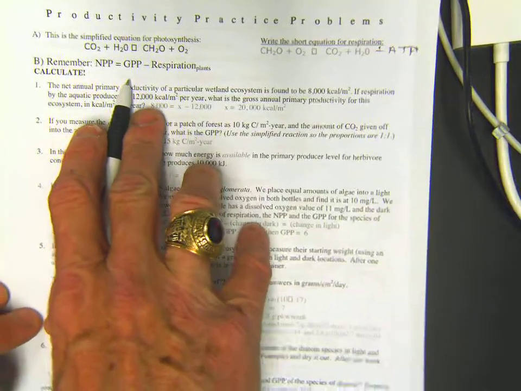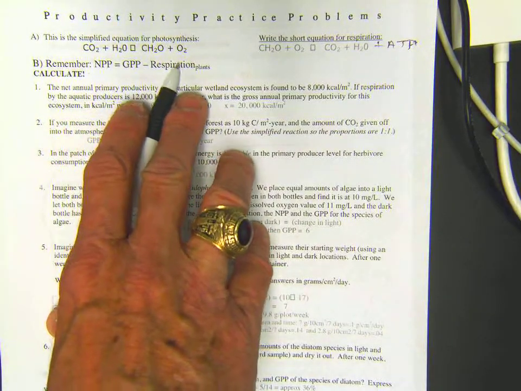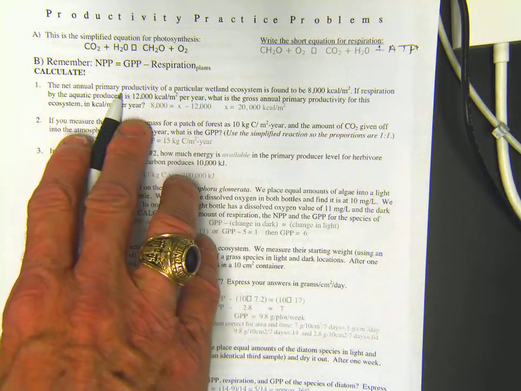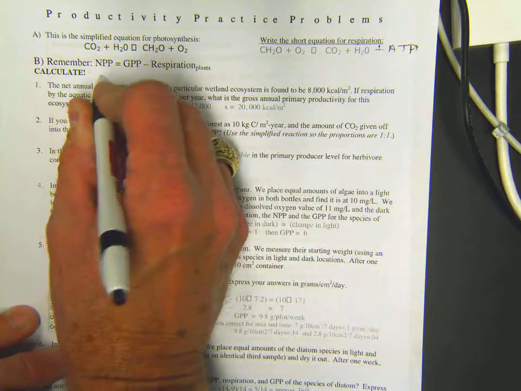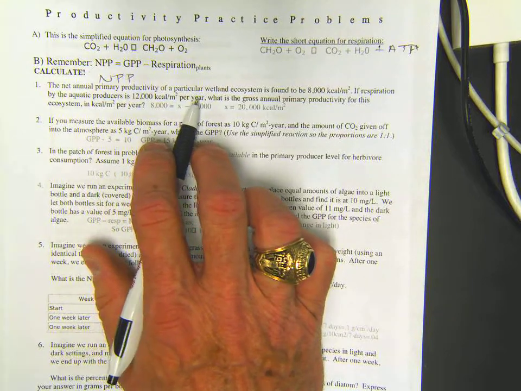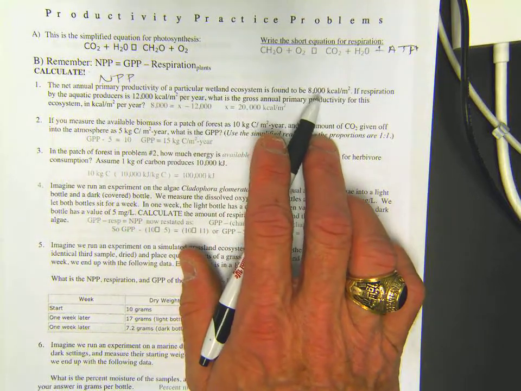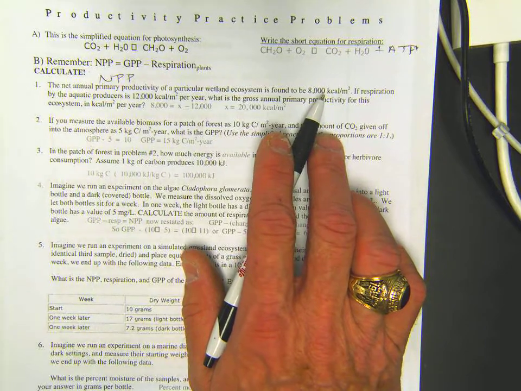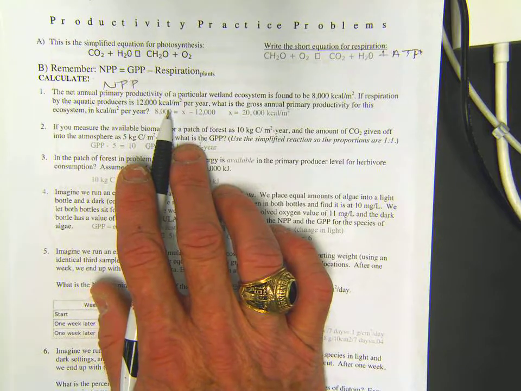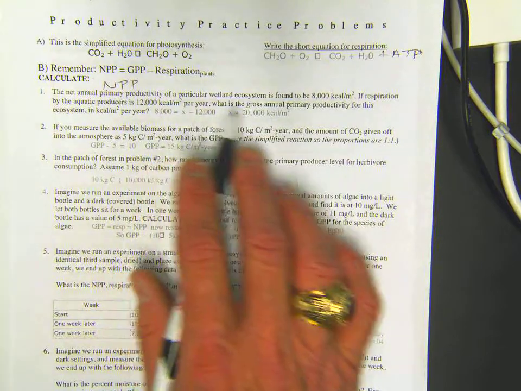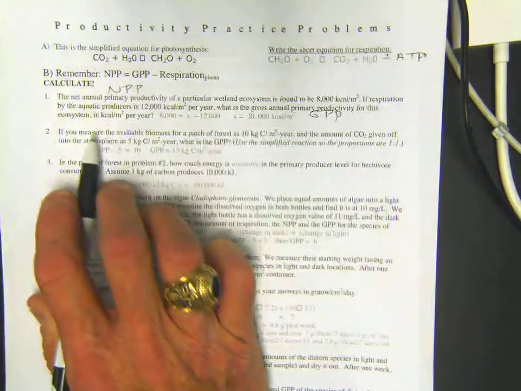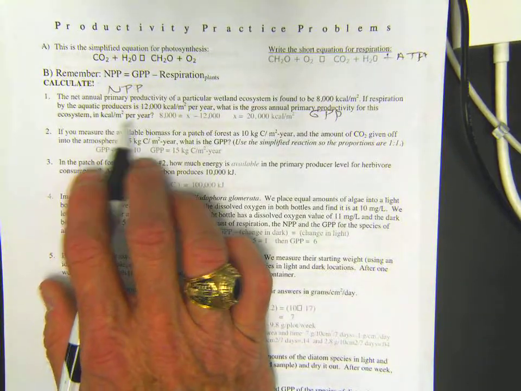This just shows an example: NPP equals GPP minus respiration. So here's the example. The net primary productivity, NPP, of a particular wetland ecosystem is found to be 8,000 kilocalories per square meter per year. If respiration by the aquatic producers is 12,000 kilocalories per square meter per year, what would be the GPP for this system in kilocalories per square meter per year?